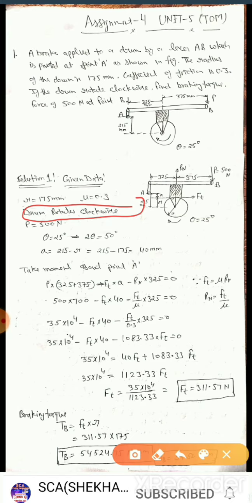In the given figure, theta is 25 degrees, so 2 theta is 50 degrees. This is less than 60 degrees, so this is not a case of pivoted block brake. Okay.